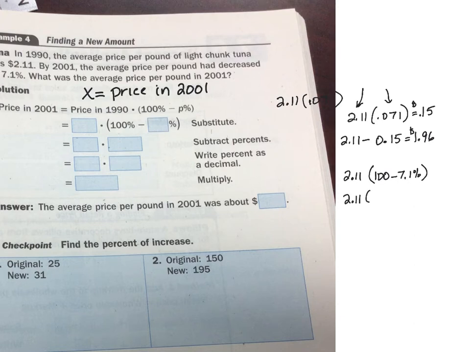So you take 100 minus the 7.1 and you get, we're really paying 92.9% of the price. Okay, so change that to a decimal, 0.929, and multiply. And you still come up with the price of $1.96. So either way you guys want to do it, it's fine with me.